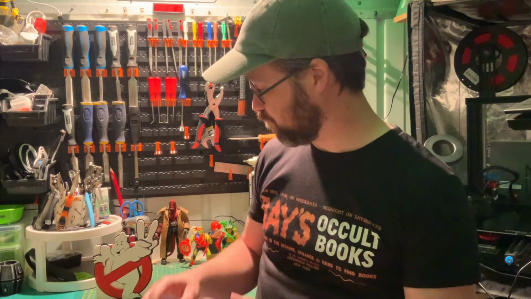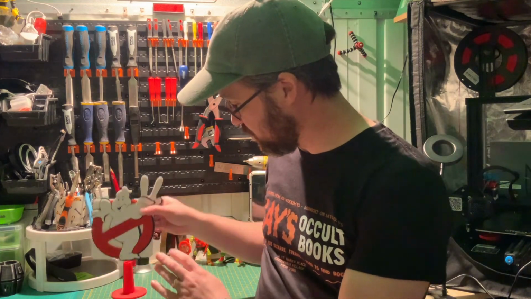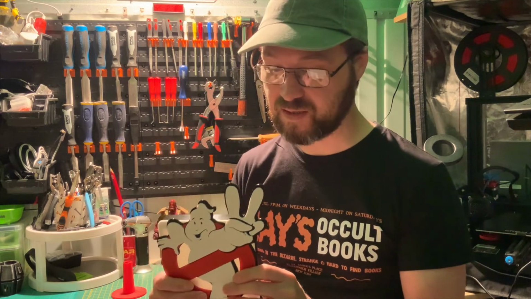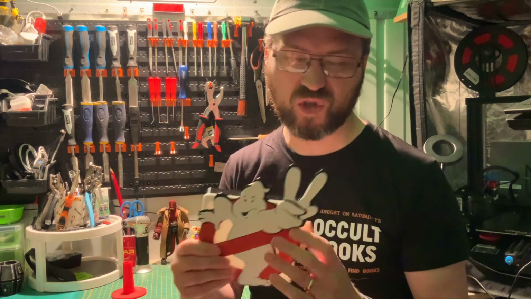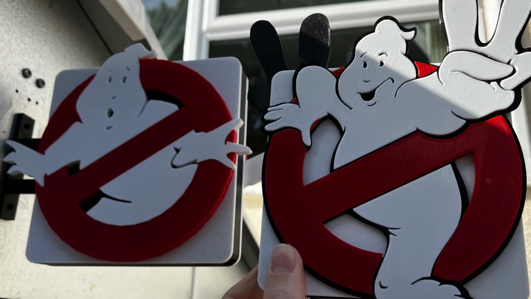So there we have it. Here's the actual sign itself. Very, very happy how this turned out. Now, obviously, I just finished off saying that I wasn't going to actually finish gluing the piece onto that, and the reason for that is I actually decided, because this is a smaller scale to the other one, it's a little more fiddly.